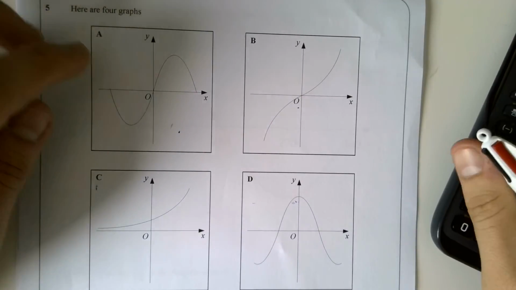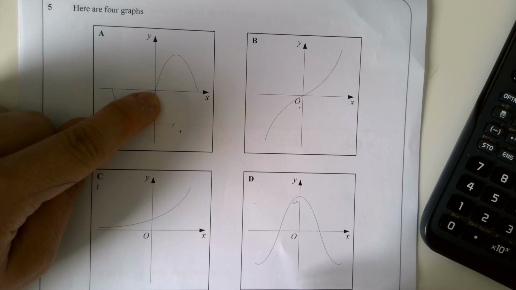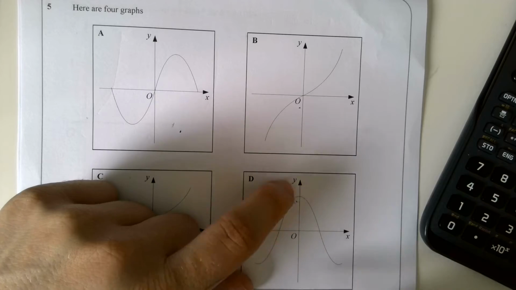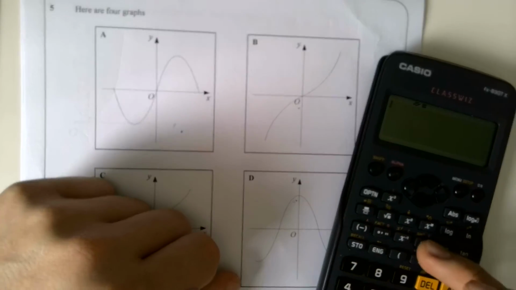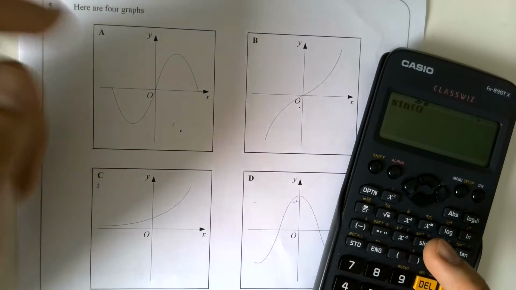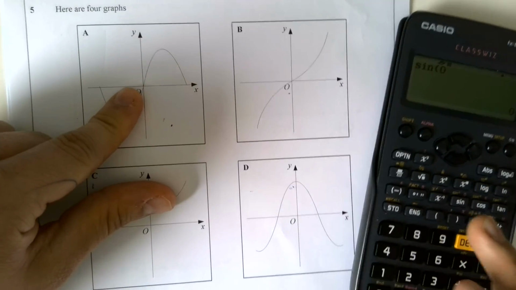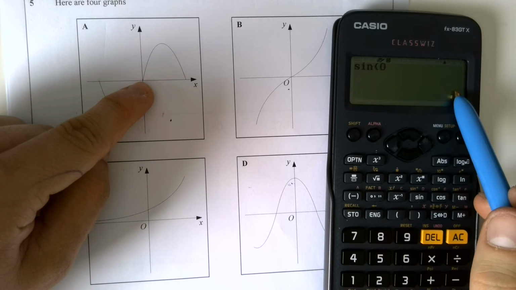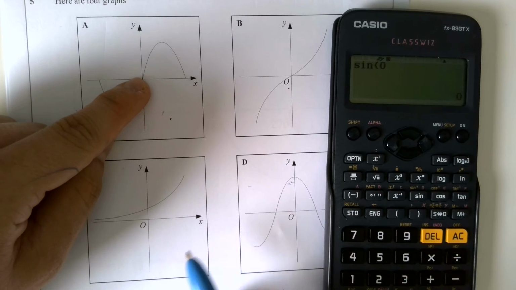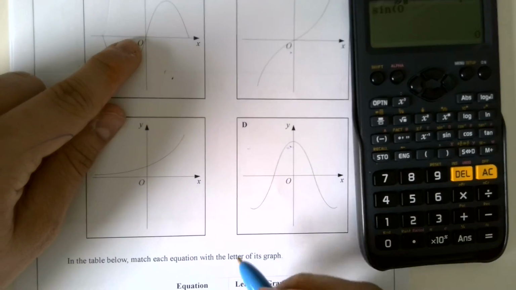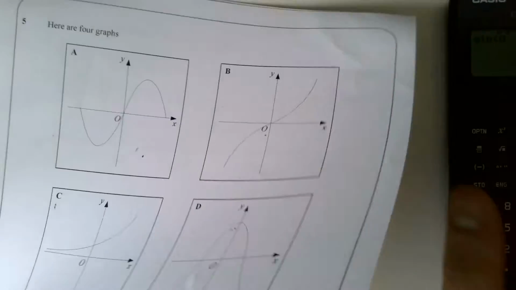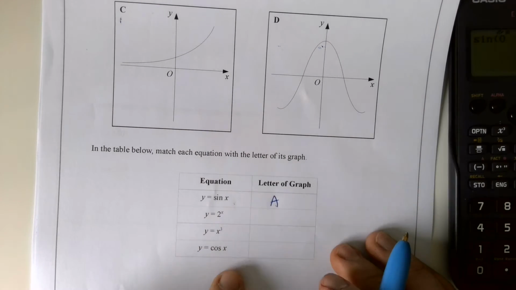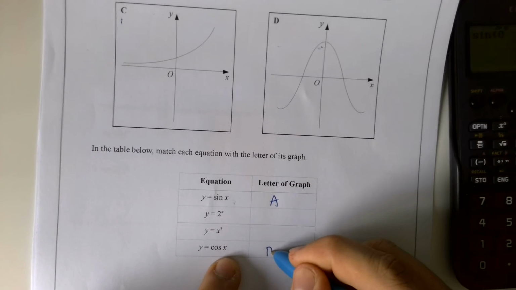So I can see that when x is 0, this one is 0, when x is 0 here, this one is going to be 1. So which one of sine and cos, when it's 0, gives me 0? Sine 0 is 0. On this graph, when x is 0, y is 0, so this is y equals sine x. So this is letter A. Okay, by default then, I know that that is going to be D.